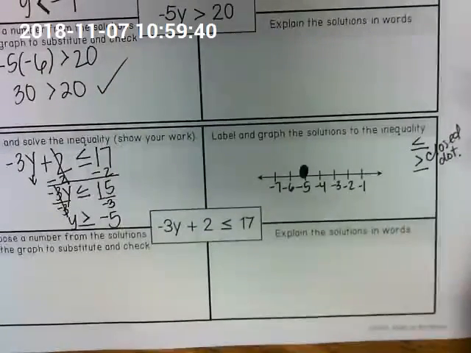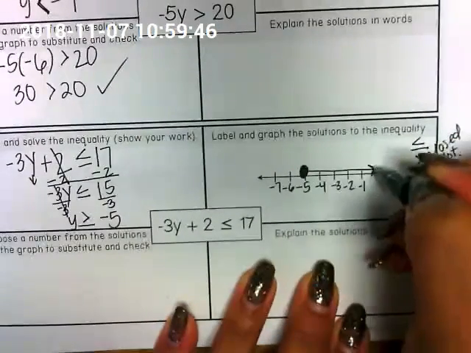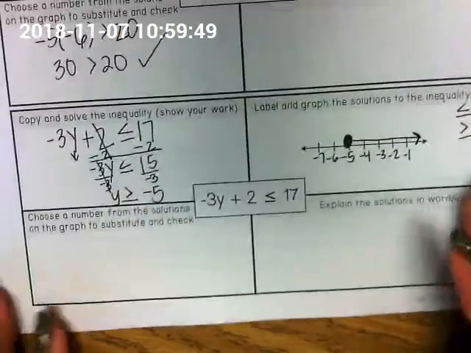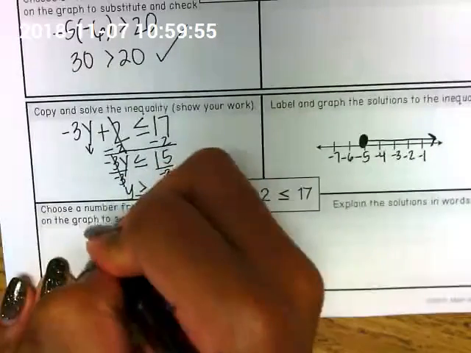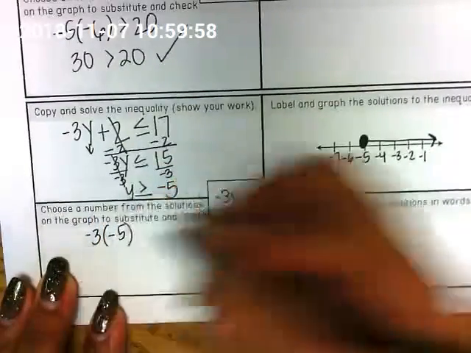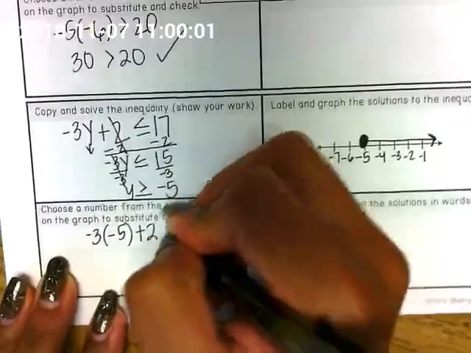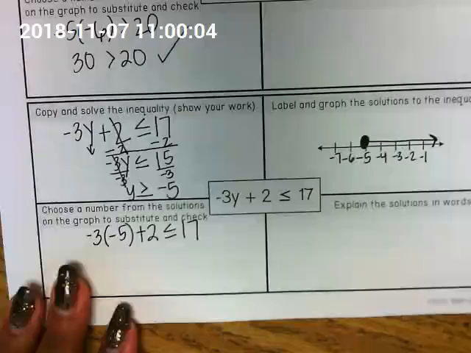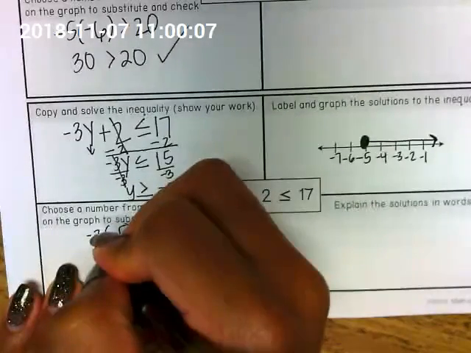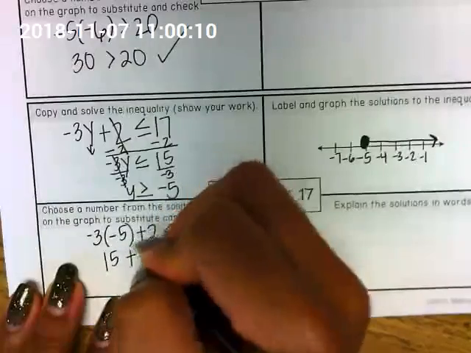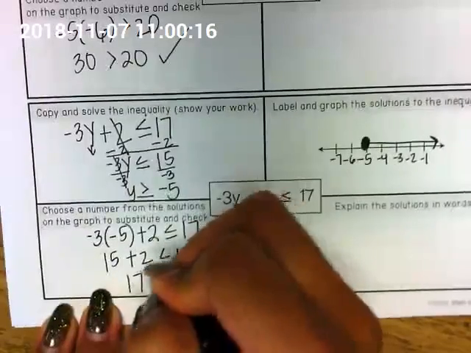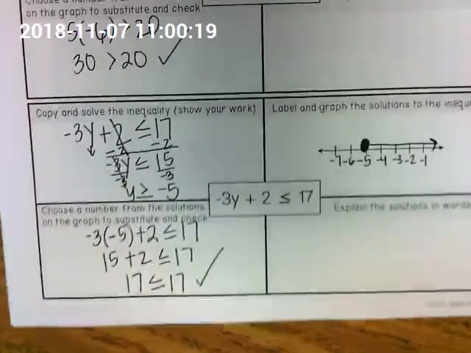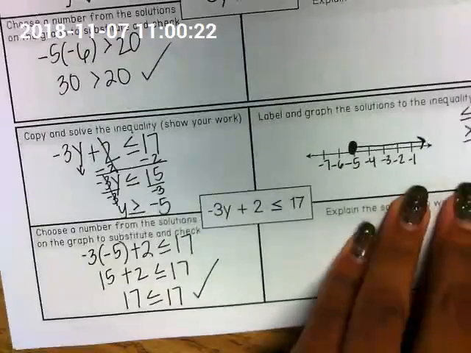And then are we going towards the positive or towards the negative? The positive because we are greater than. So what number do we want to plug in? Negative 5. We can plug in negative 5. So negative 3 times negative 5 plus 2 is less than or equal to 17. So negative 3 times negative 5 is positive 15. Positive 15 plus 2 is greater than or equal to 17. What's 15 plus 2? 17. Is 17 greater than or equal to 17? Yes, so this is true. We got the right numbers.